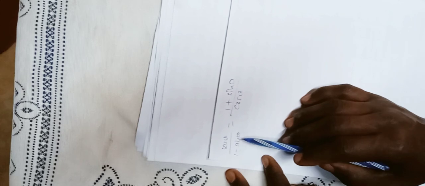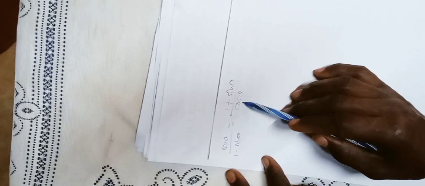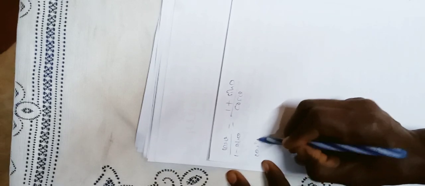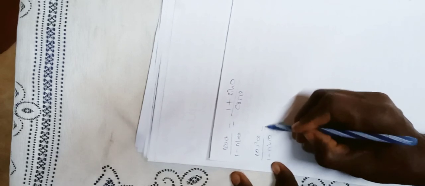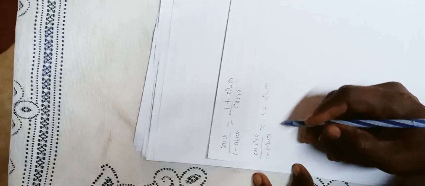So for today, let us remove this cos theta by multiplying both sides by cos theta. We are going to have cos square theta all over 1 minus sin theta is equivalent to 1 plus sin theta.